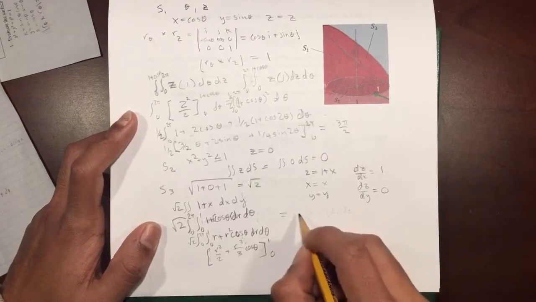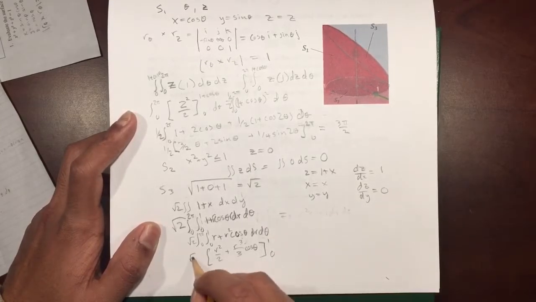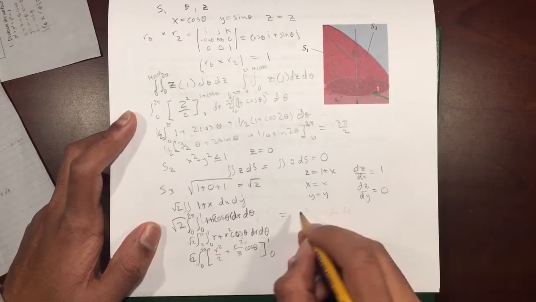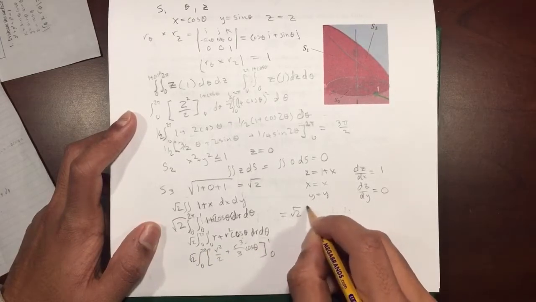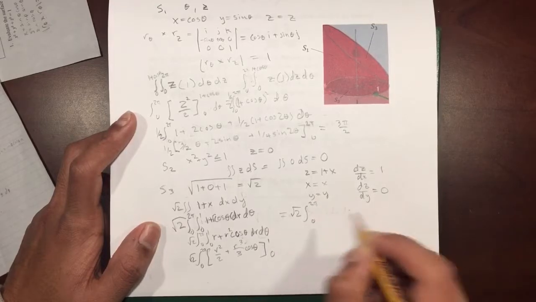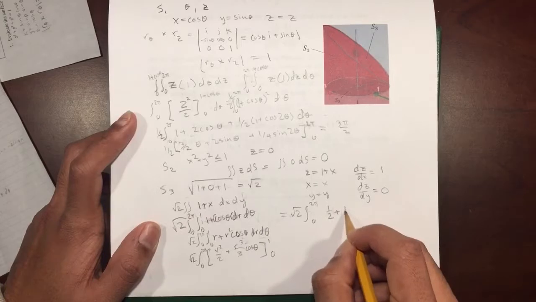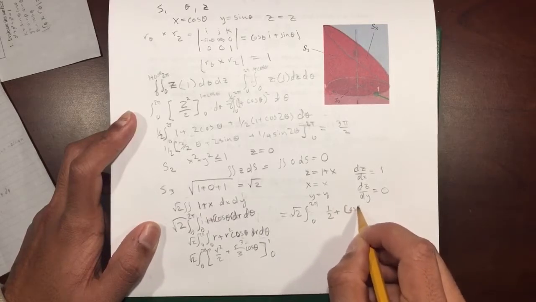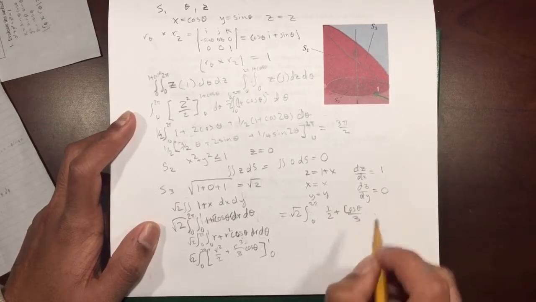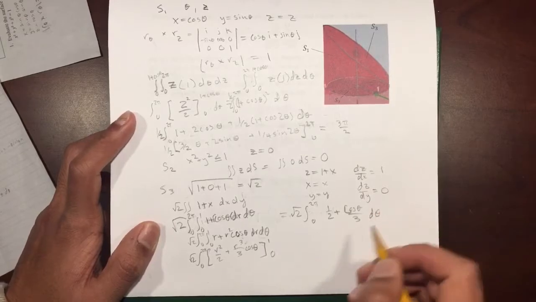and then this equals root 2 times the integral from 0 to 2 pi of 1/2 plus cosine theta over 3 d theta.